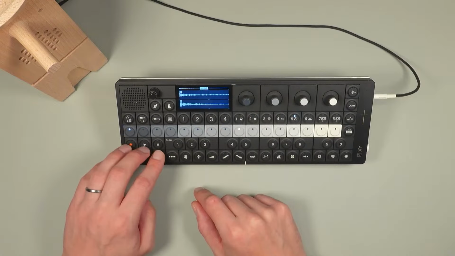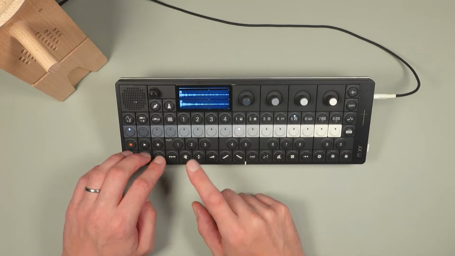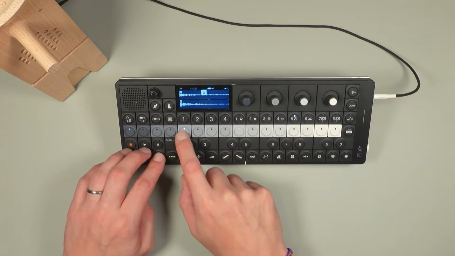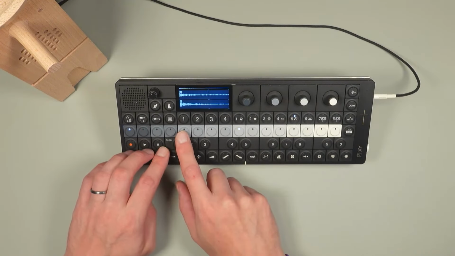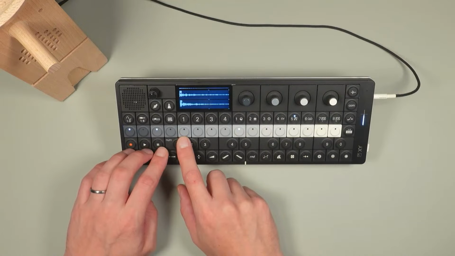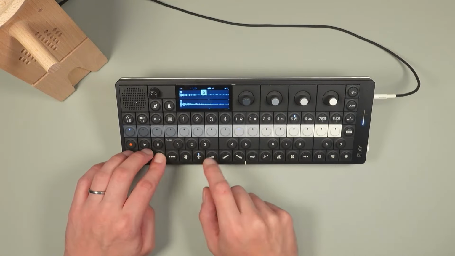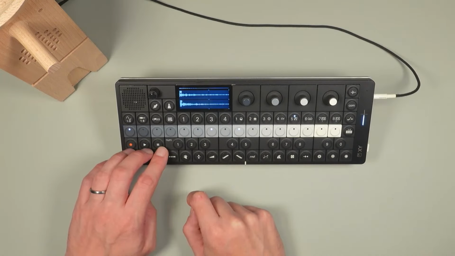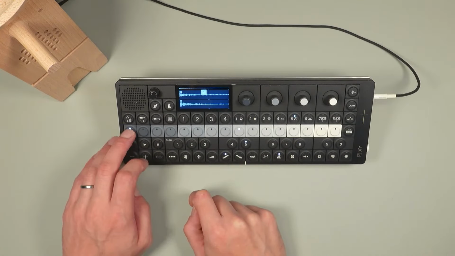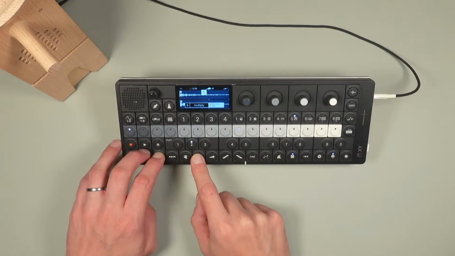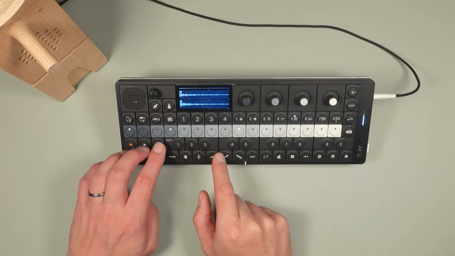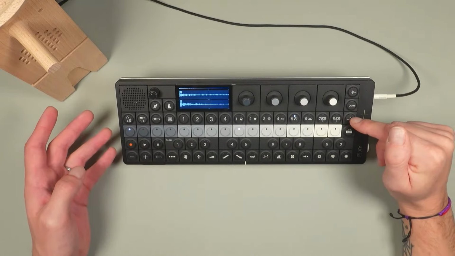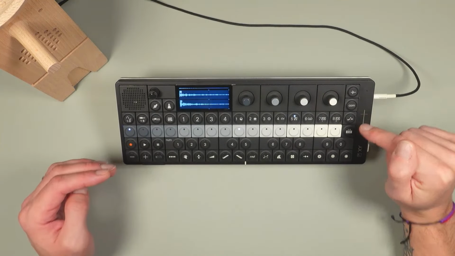Now, one thing I can't recall, I do believe that these, well, let's see. What happens if I put a multiply here? I don't think it affects things right now. Yeah, OPZ was a little different like that. Why is the multiply not doing anything? Oh, I think it's just because the multiply is basically being overridden by the arpeggiator. That makes sense.